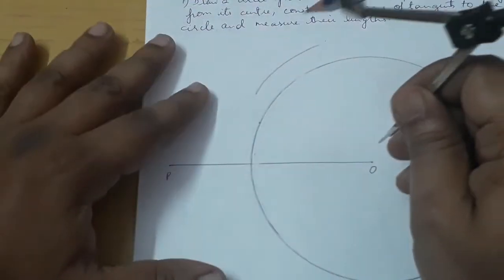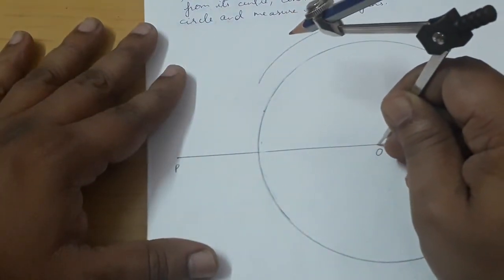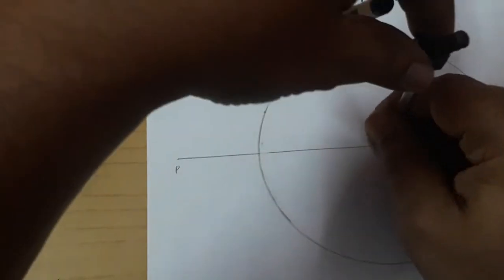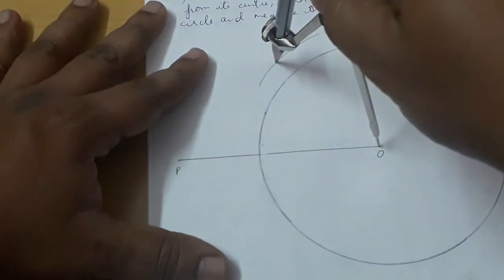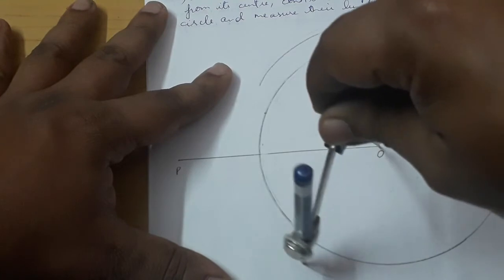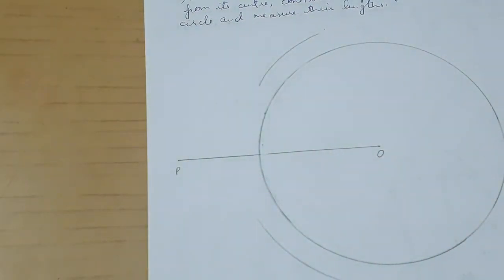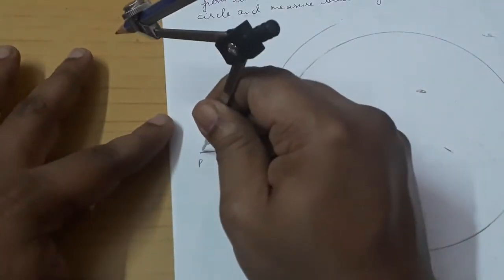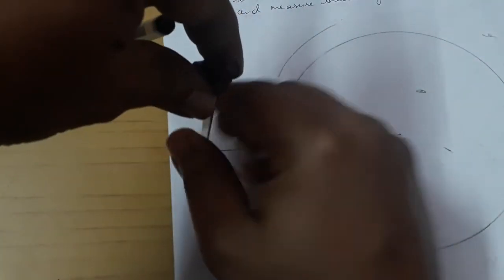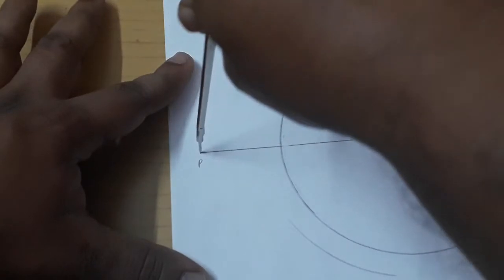There you go. And one will be below this. It's taking the same measurement here, and then we'll use the same length in order to cut these arcs from P this way.